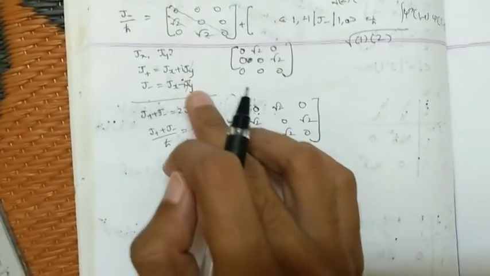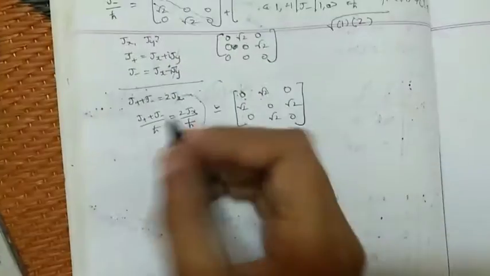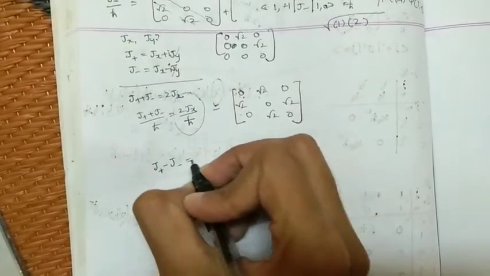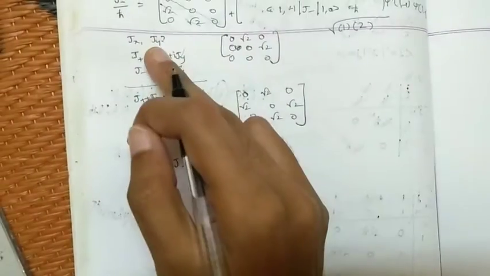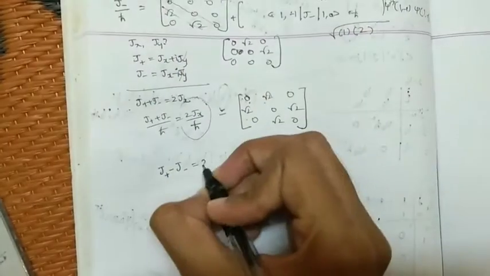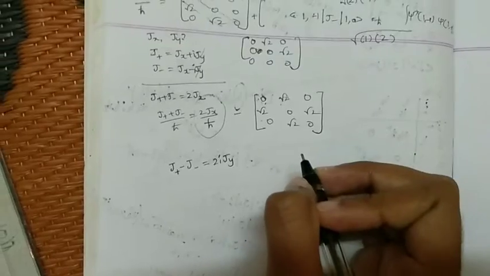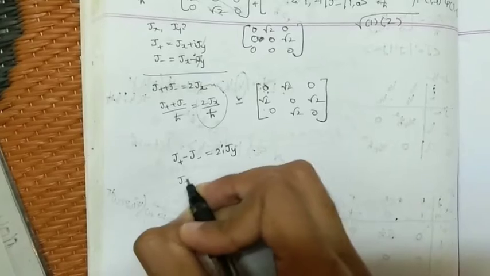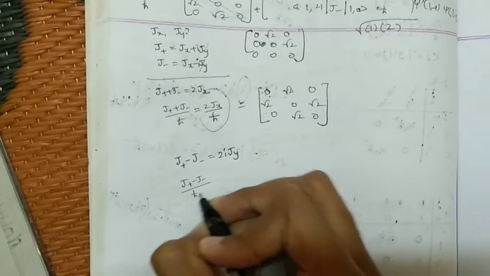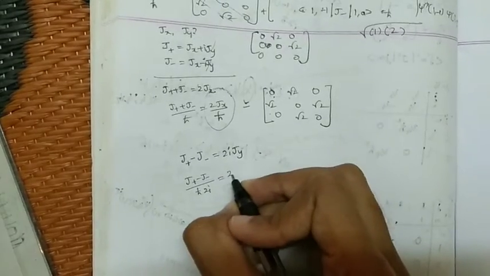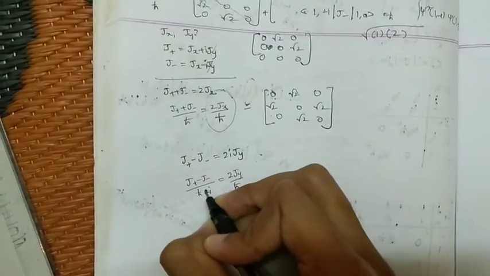And next, in order to find Jy, what we have to do is subtract these two equations, that is J plus minus J minus. So Jx minus Jx would get cancelled. This one minus this one gives plus 2i Jy, and dividing by h cut and dividing this by 2i, so J plus minus J minus by h cut divided by 2i, let us keep this 2 on that side only, 2Jy by h cut. So that is i h cut.